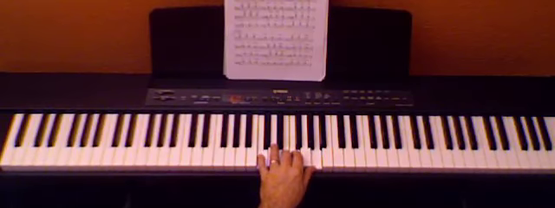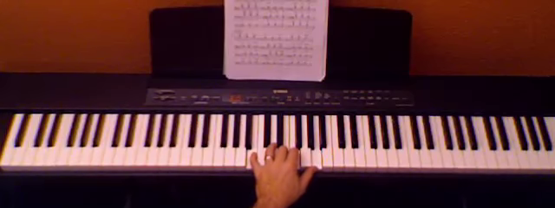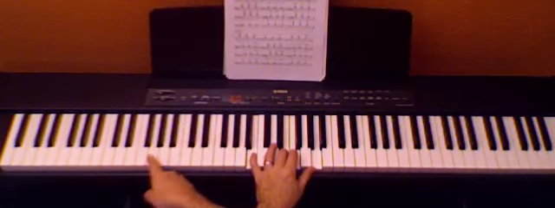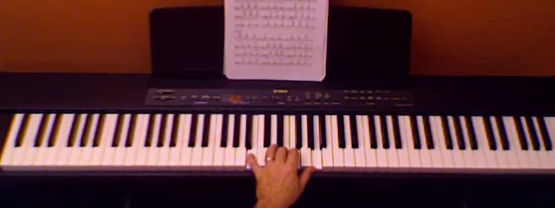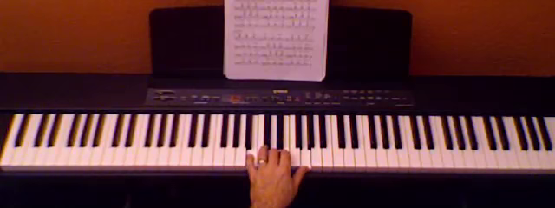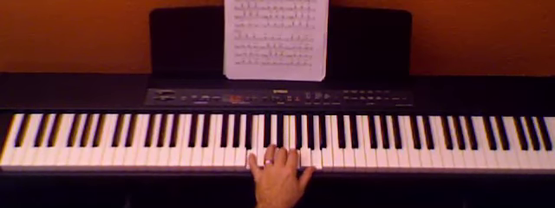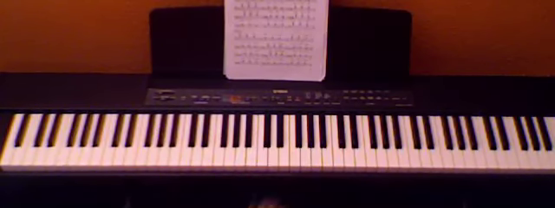For this one, in order to go to the G13, our pinky finger moves down a half step, and that gives us a nice G13th sound. 3, 13, 7, and 9. Then we're going to move the top 3 pitches down by 1 scale degree, and that's going to give us our C major 9. 7, 9, 3, 5.